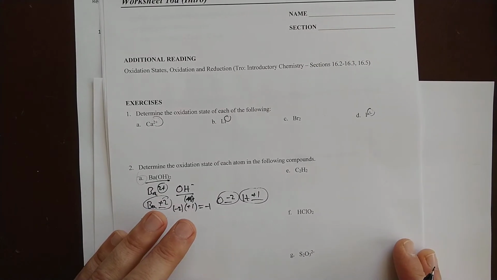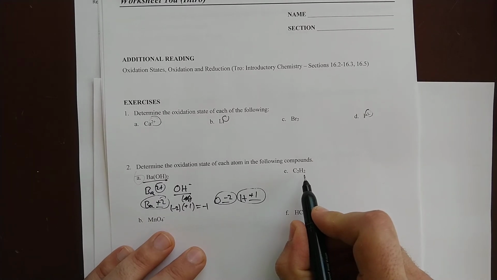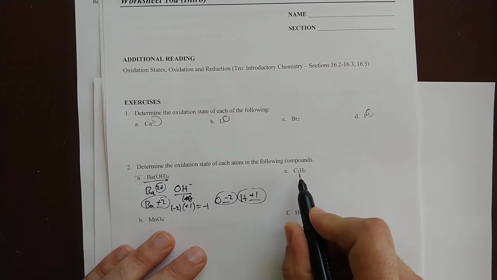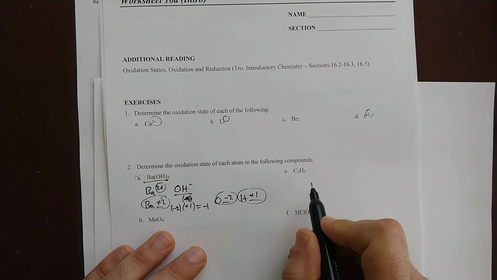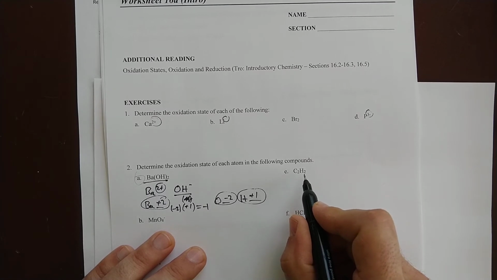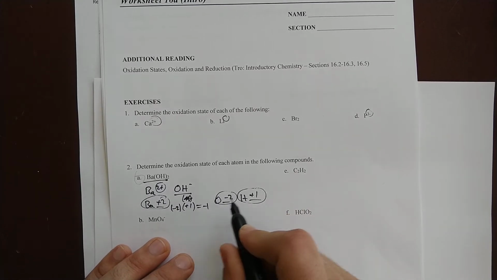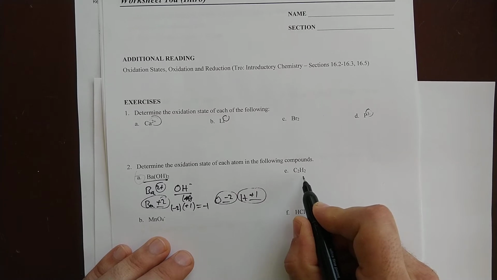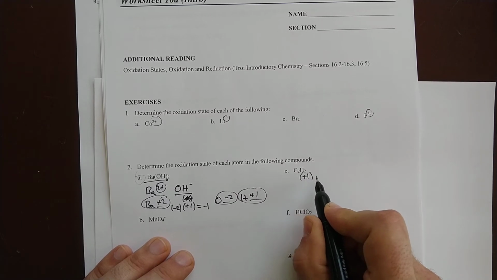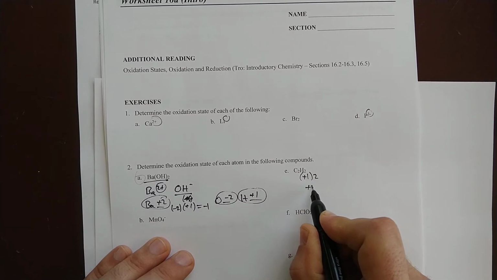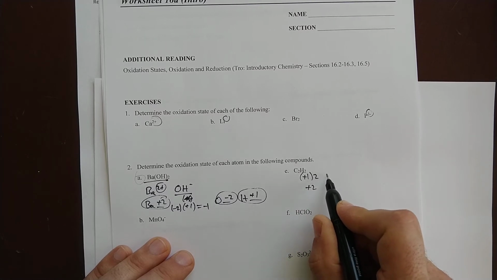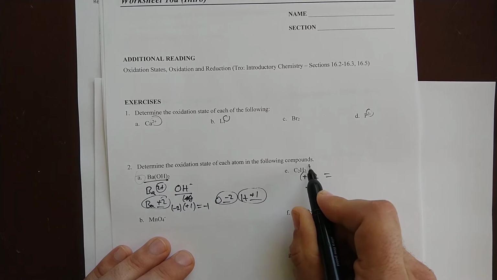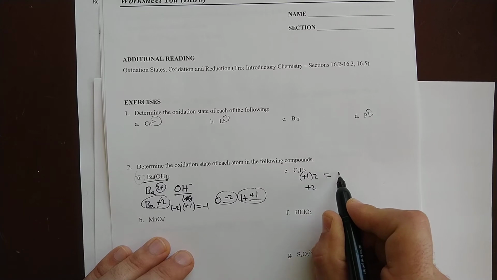We could try another one over here. We could try CH2. It's not an ionic compound, so we can't separate the ions. In this case, just like before, it's best to start with hydrogen. So we'll give hydrogen a positive 1. There are 2 of those, so that's a total of positive 2. And the whole thing has to add up to 0 because it doesn't have a net charge.